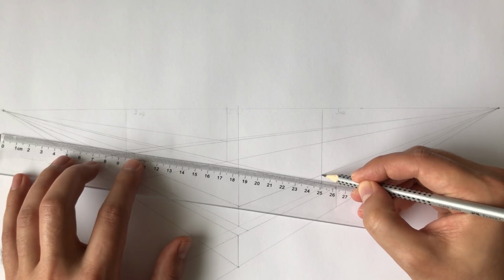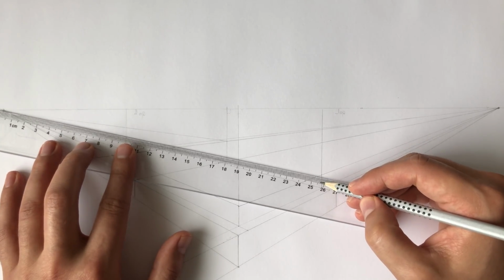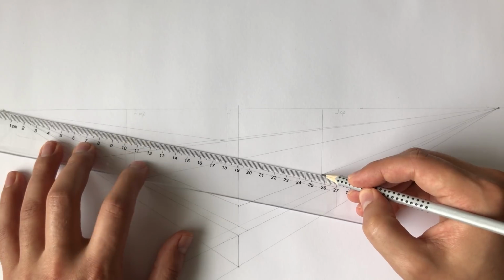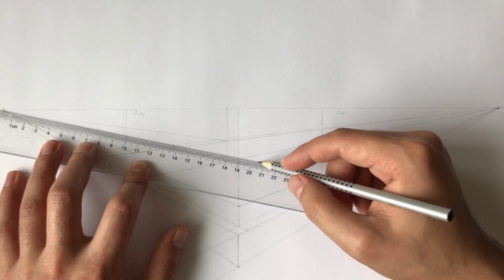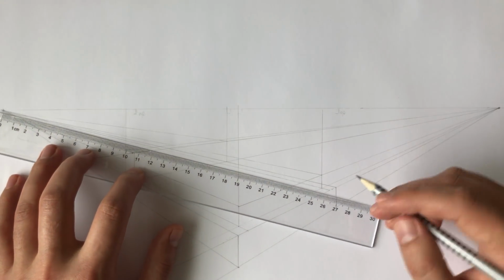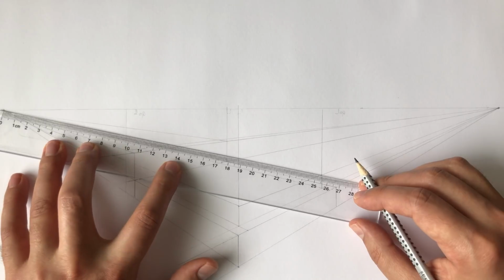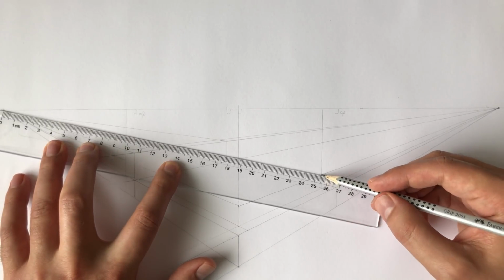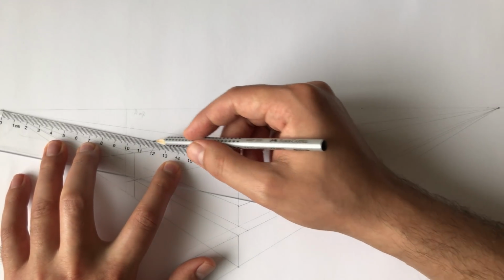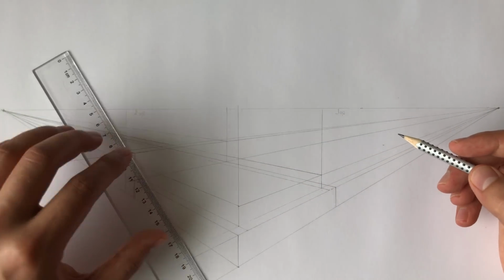Now you connect, you draw a line between this point and this point. I should be sure to connect it right. Okay.